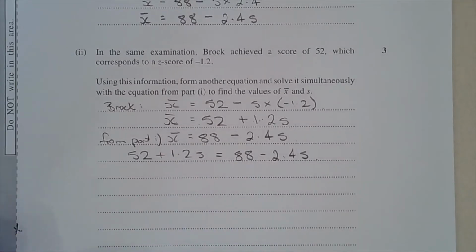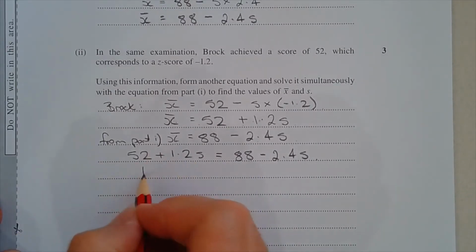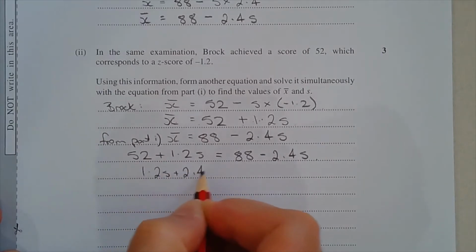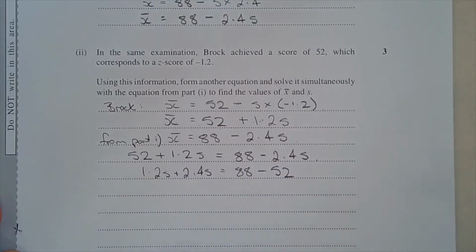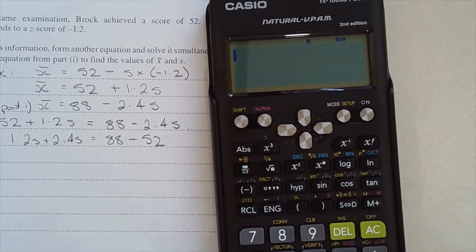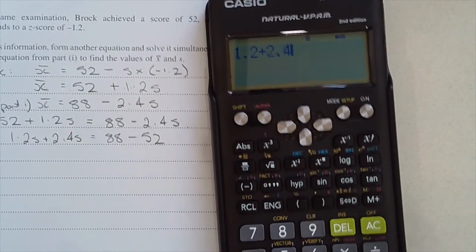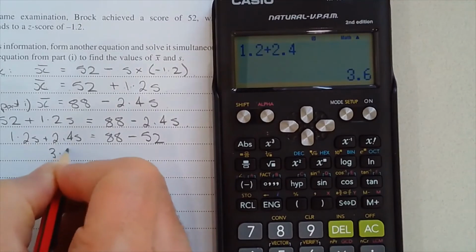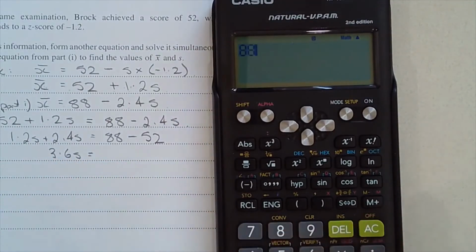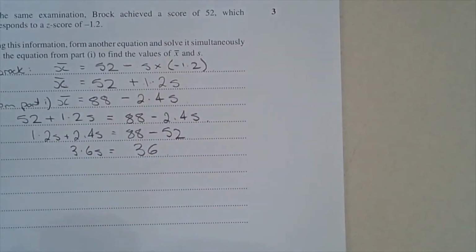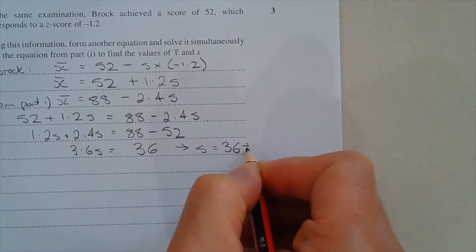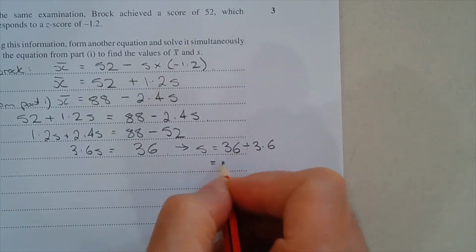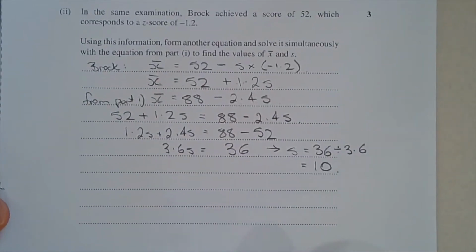Okay, let's move everything over to one side. So 1.2 S plus 2.4 S is equal to 88 minus 52. 1.2 plus 2.4 gives us 3.6 S, is equal to 88 minus 52, and that gives you 36. That's very convenient. So S is equal to 36 divided by 3.6, which equals 10. So that's our standard deviation.